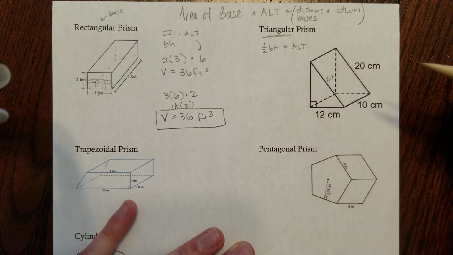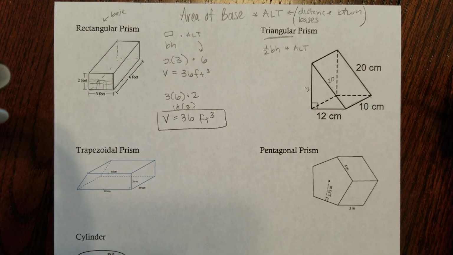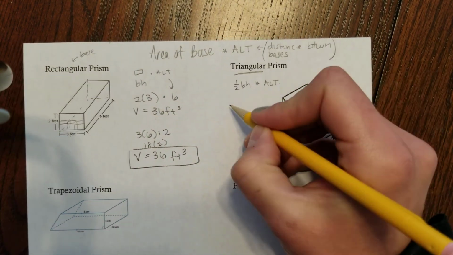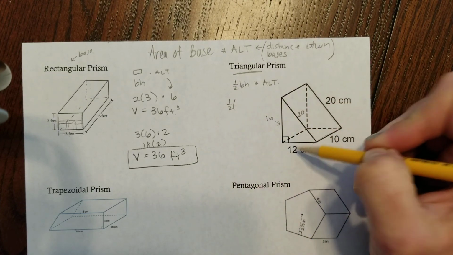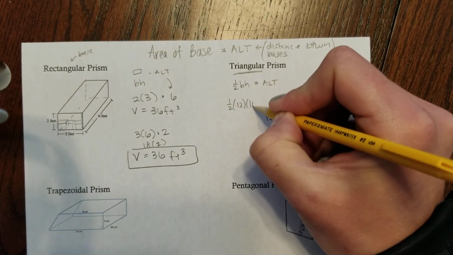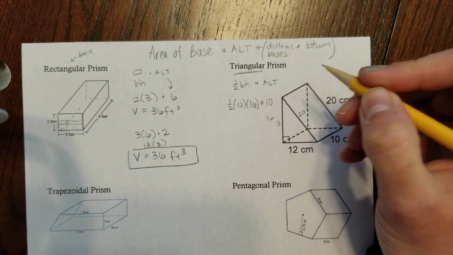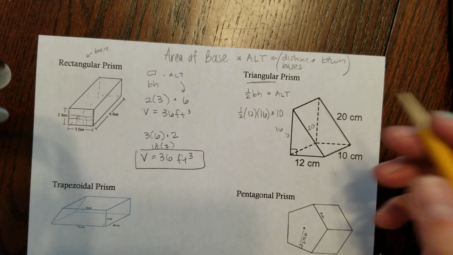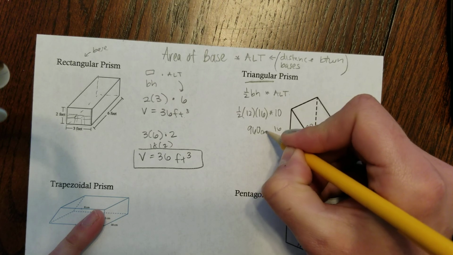And then because it's a right triangle, we can use the Pythagorean theorem to find this side right here, which would be 16. So we're going to have 1/2 base for our triangle, which could be 12, 16 times the distance between our bases, which is 10, which gives us a volume of 960 centimeters cubed.